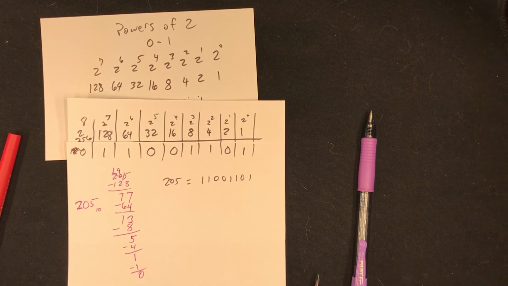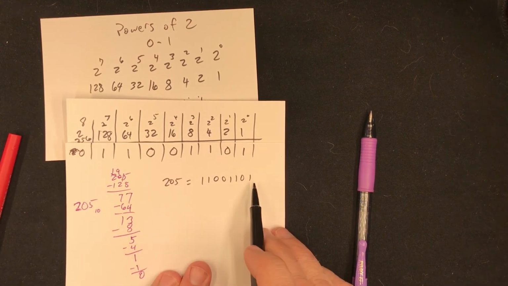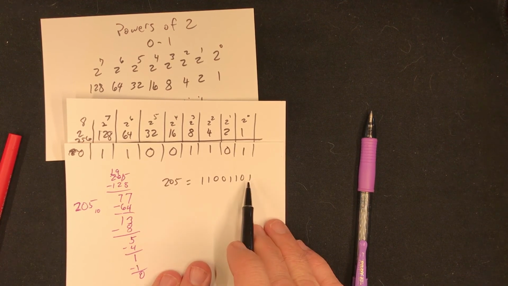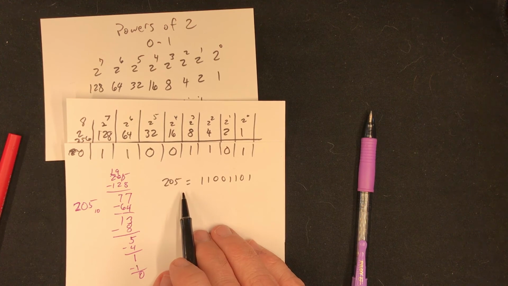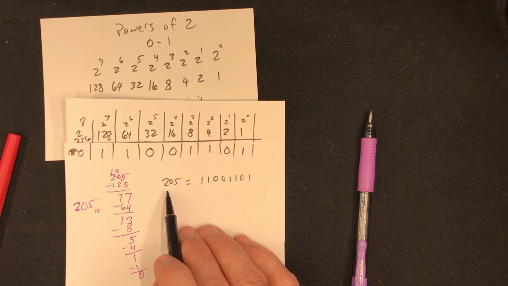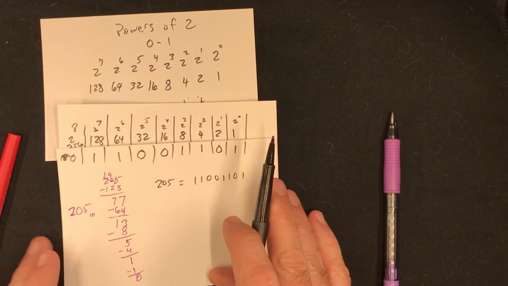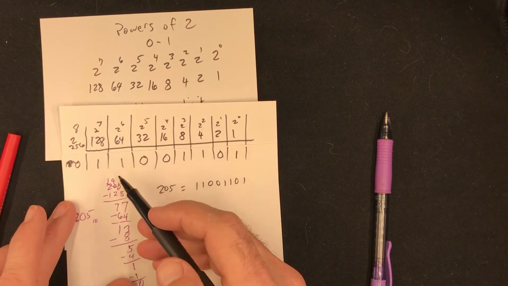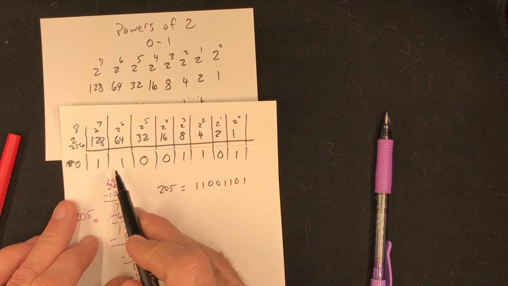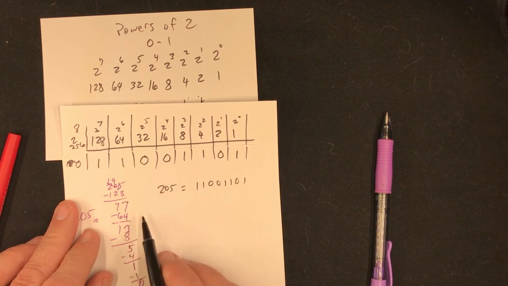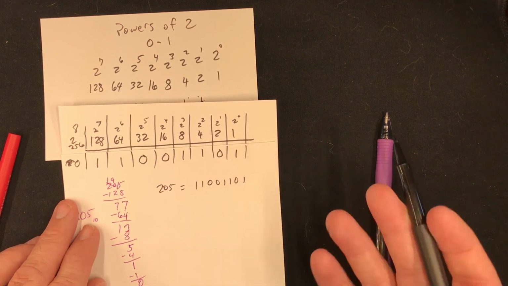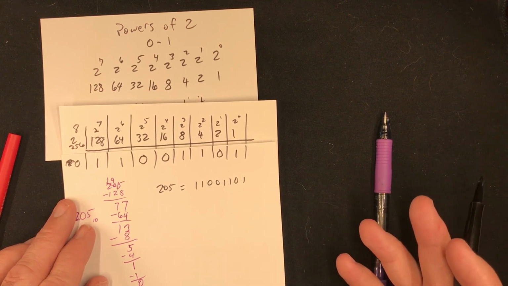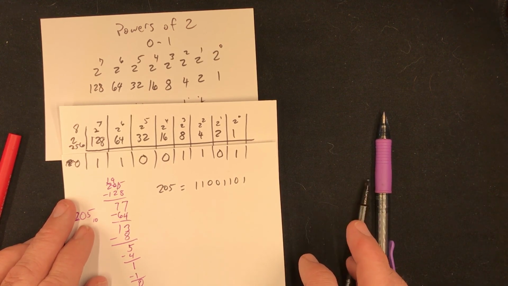So like I said, if you're given a binary number, you add up the ones, and that will give you your number. And if you are given a decimal number, then you just get your powers of 2 out, and you do this subtracting process. You pick the largest one, put a 1 in it, and then find the next number that fits. Put zeros for whichever ones don't fit. And that's the basic process for binary number conversions.